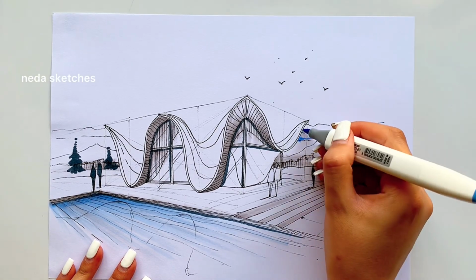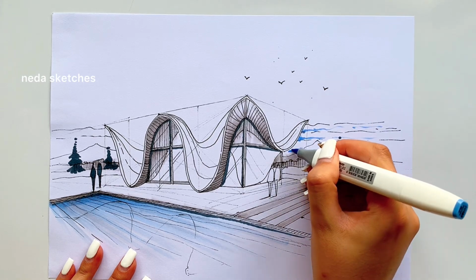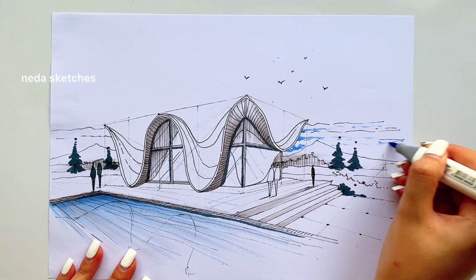Okay, finally I mix blue marker with gray one and I apply it for water, sky and glasses.